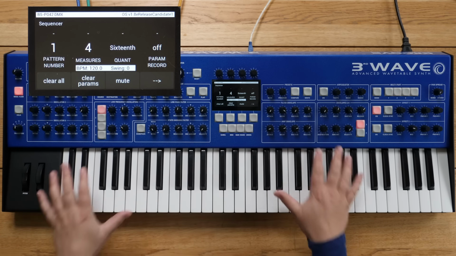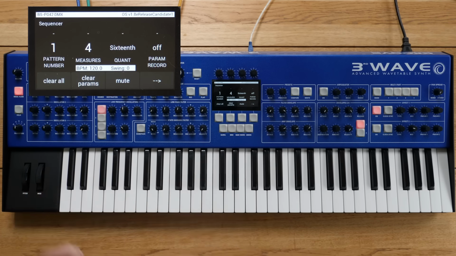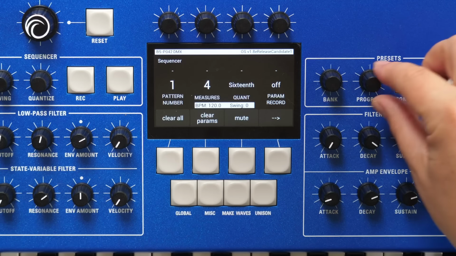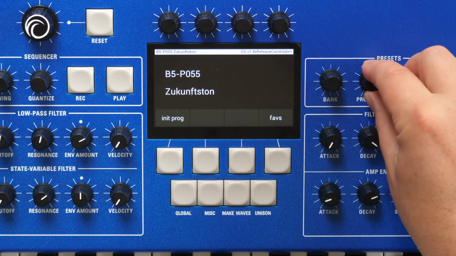Just playing around, seeing how everything works. So yeah, you can use it a bit like a drum machine if you fancy. What was another little one I did? I did this, didn't I? Where is it? Got to be careful when I play this because I'll get copyright claims.